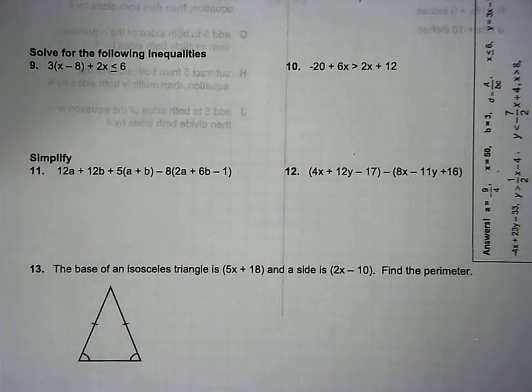So here's 9 through 13. This is gonna be the focus of this video, and if I can, hopefully get the rest of the other problems on the backside in. So I'm gonna go ahead and just move over to my scratch paper as I solve these problems.